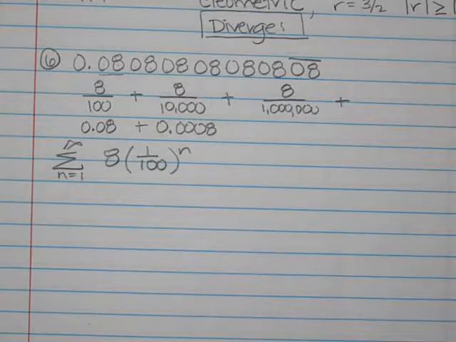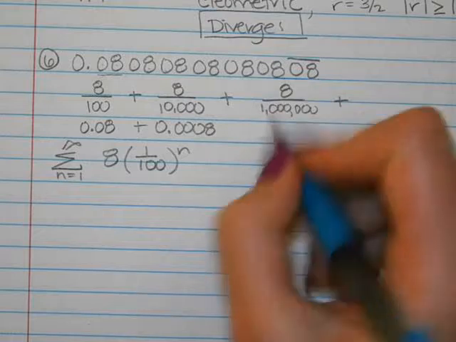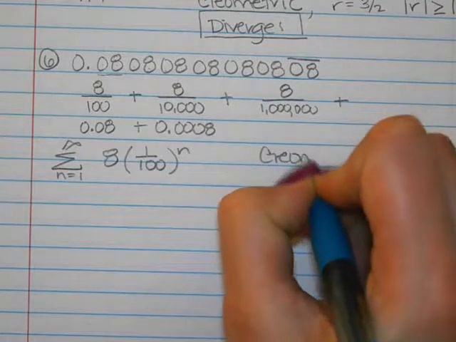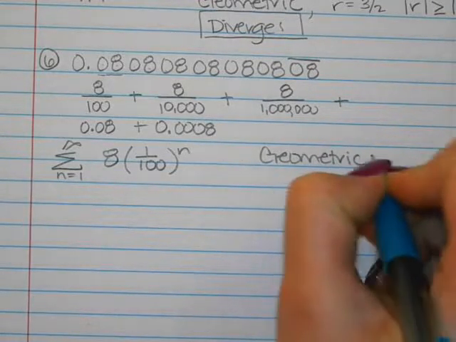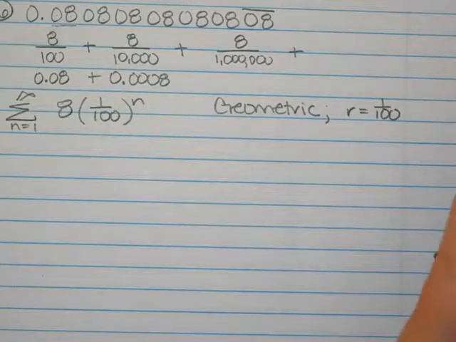All right. So if we look at this one, we're going to say this is geometric. The R value is 1 100th. And what is our conclusion if R is 1 100th? It converges.